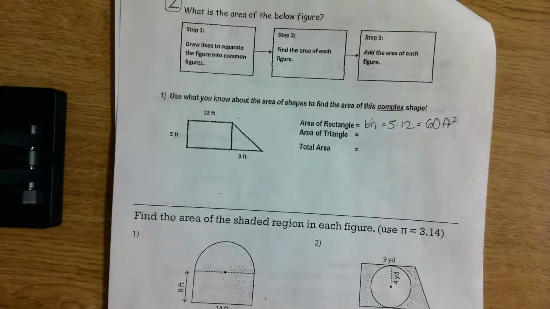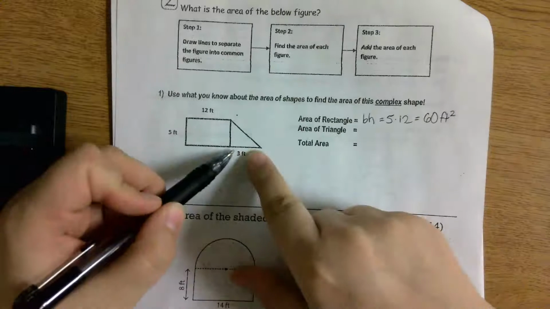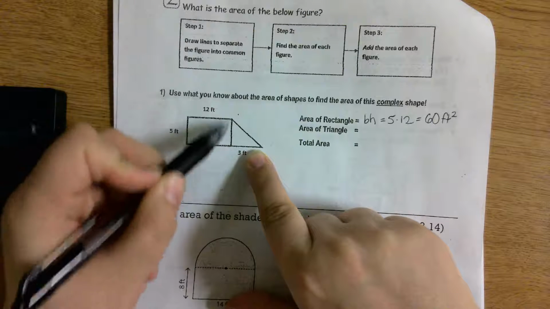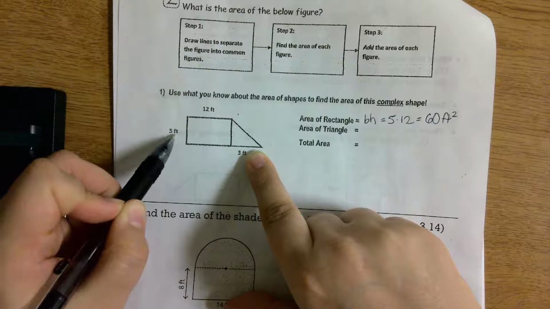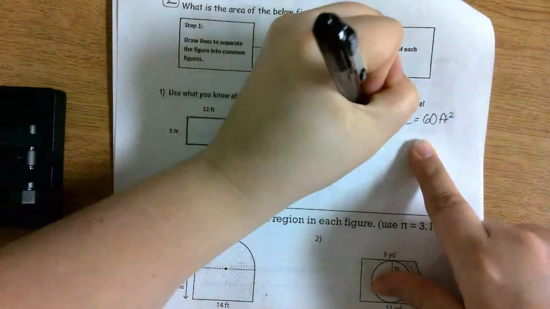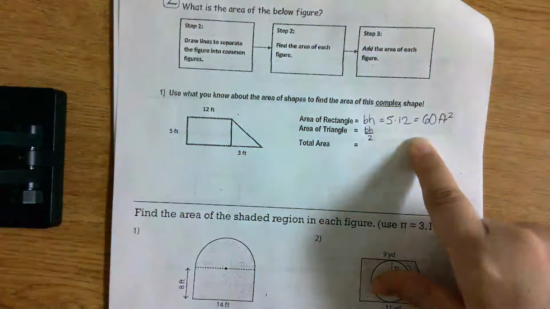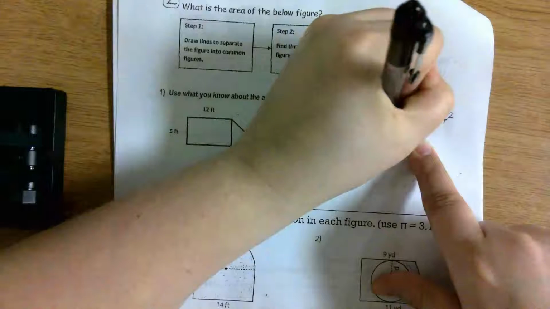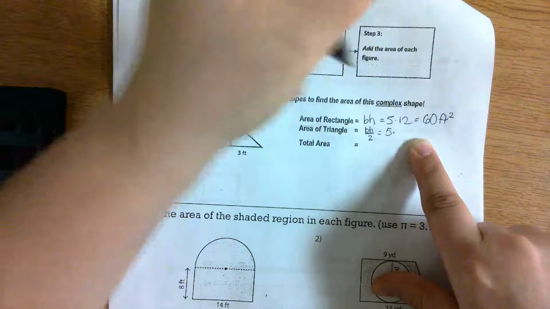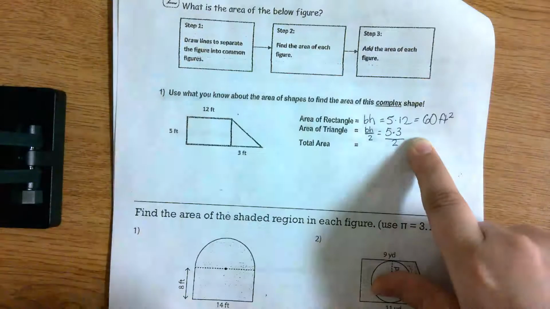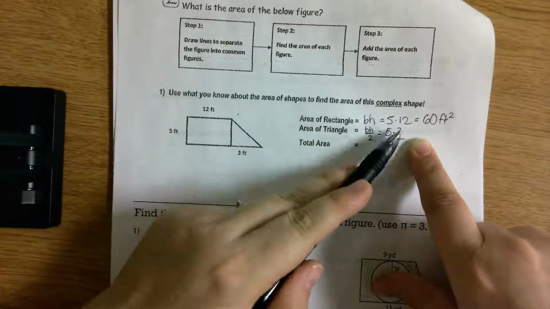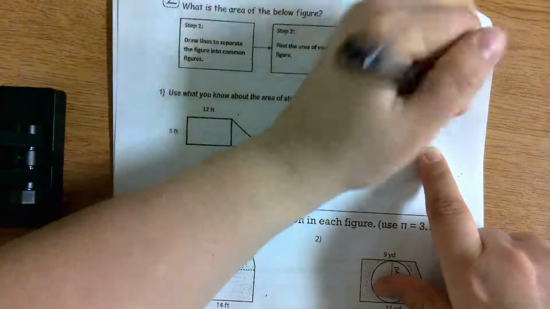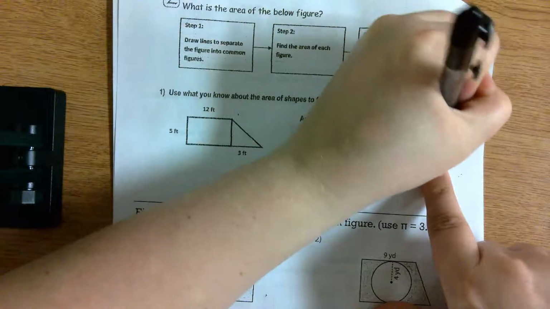Now we have to find the area of the triangle. It gives us the base of the triangle, but it doesn't technically give us the height. We have to understand that this height is going to be the same as the 5 feet. So, for area of a triangle, it is base times height divided by 2. So if we write our base times our height, it's going to be 5 times 3, all divided by 2. 5 times 3 is 15. 15 divided by 2 is going to be 7.5 feet squared.